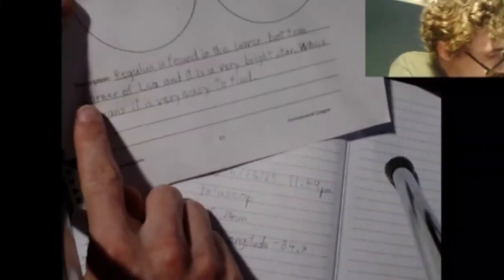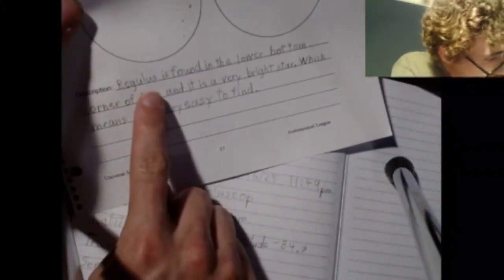Then I gave a little description down here in the bottom. Regulus is found in the lower bottom corner of Leo, and it is a very bright star, which means it is very easy to find. Yep, and I gave a little brief description on it, where you can find it and where it's at.